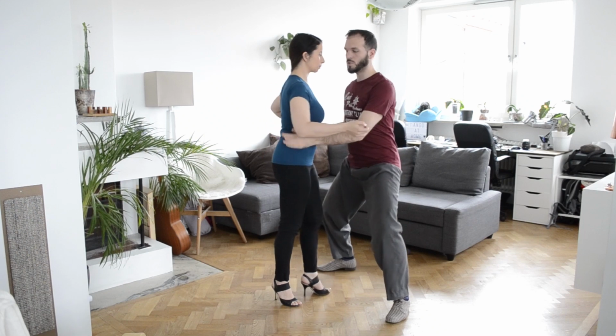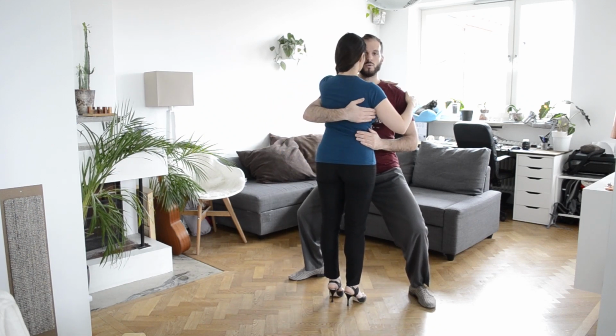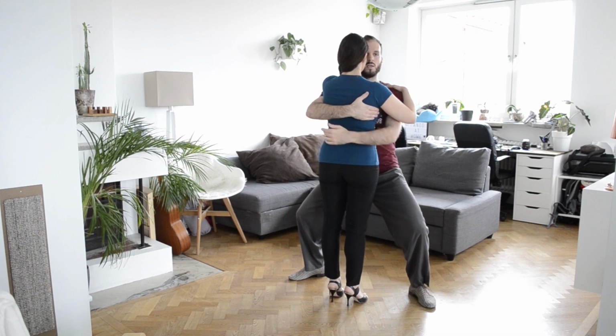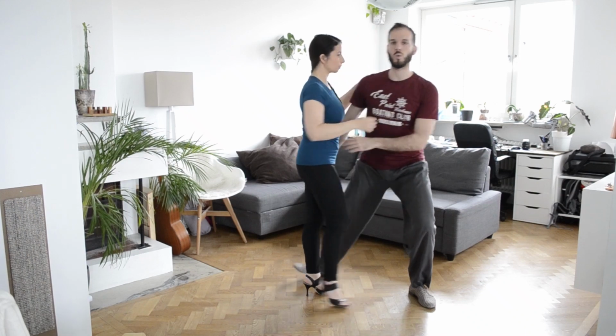So if I go here, for example, just to show you the geometry, if we had the same height, I could embrace here in a parallel embrace because my anchor point is high enough to allow this part of my hand to create all this space.